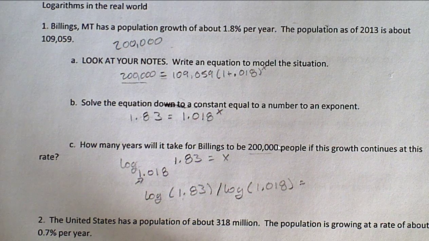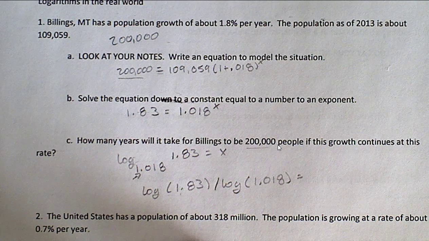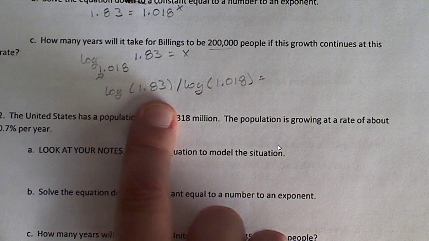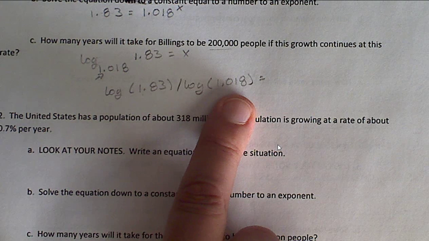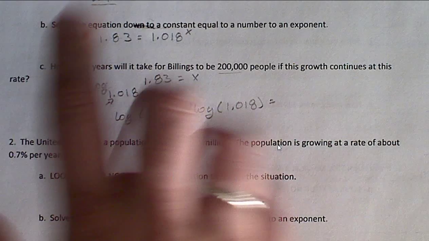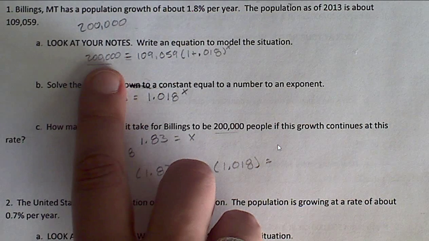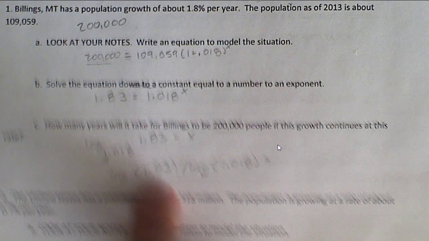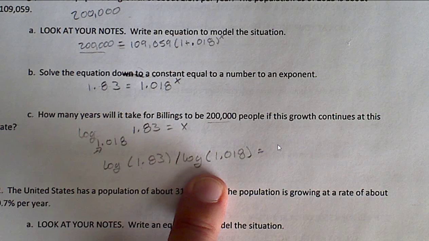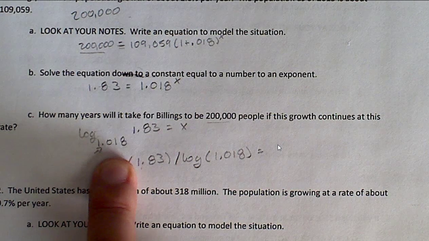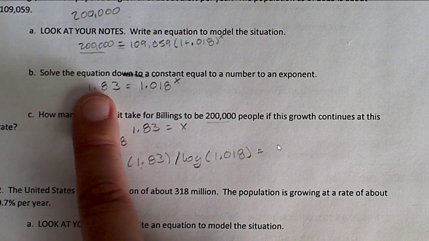Wait, how do you evaluate this? So it's log of 1.83 divided by log of 1.018. Because this 1.83 comes from doing 200,000 divided by 109,059. When you're rewriting it, this is the base of the exponent, so it's the base of the log. And then this is what the exponent is equal to, so it's what goes here.